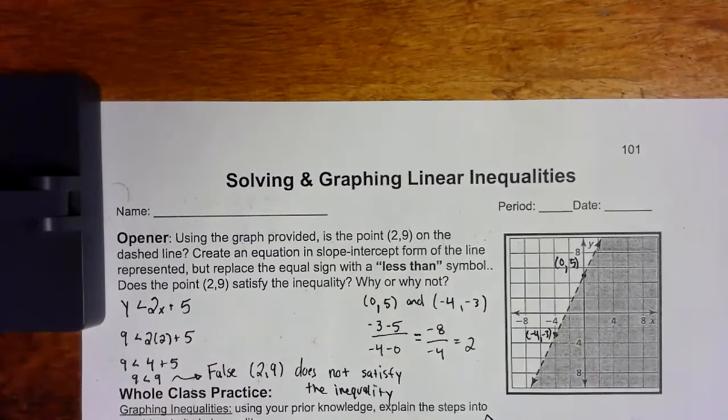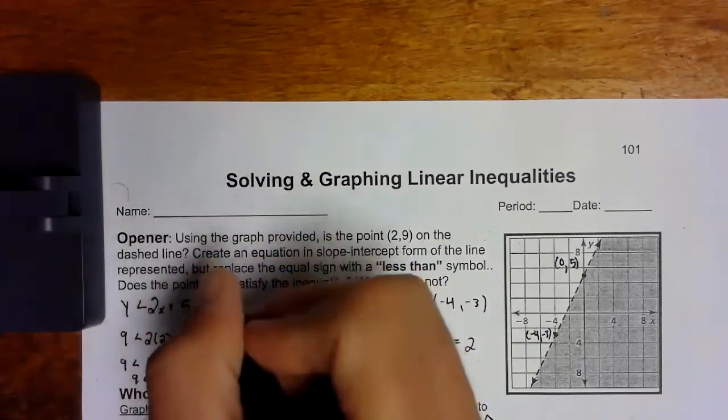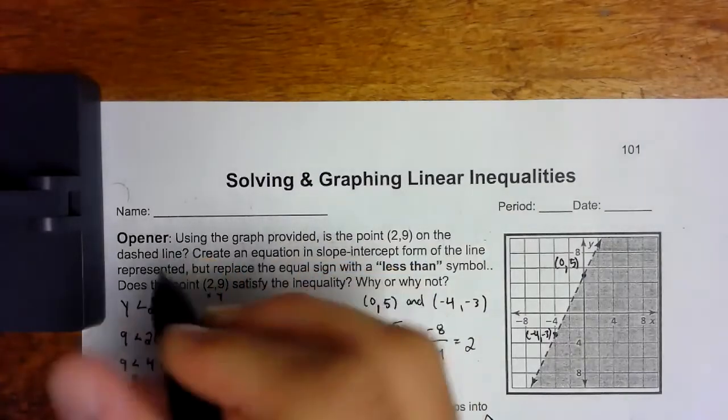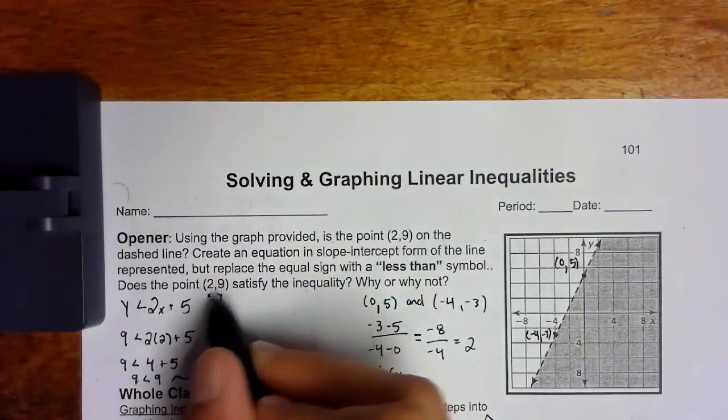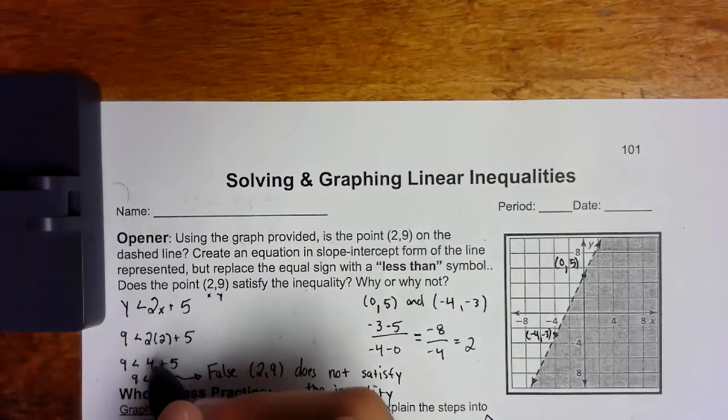Now, really what we're trying to do is decide, does (2, 9) satisfy the inequality? Meaning, is it a solution to this given inequality? So how we're going to do that is (2, 9) is really just a point, right? It's just an x and a y. So I can take 2, sub it in for the x, and sub in 9 for the y, and check this inequality statement.